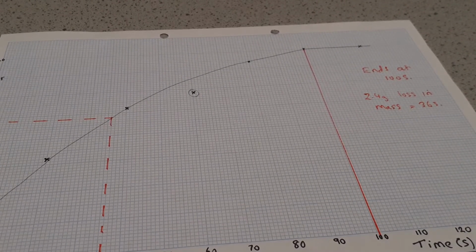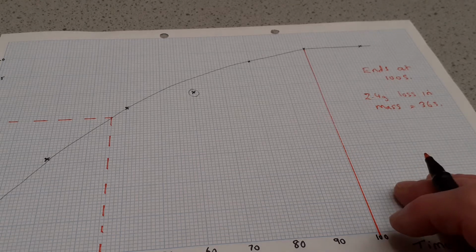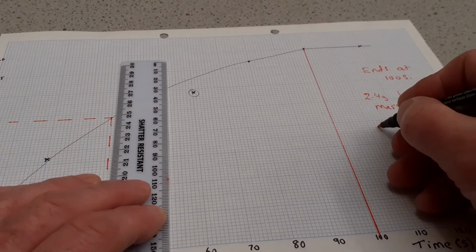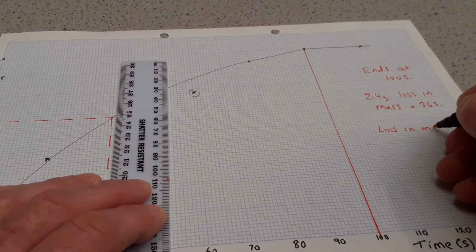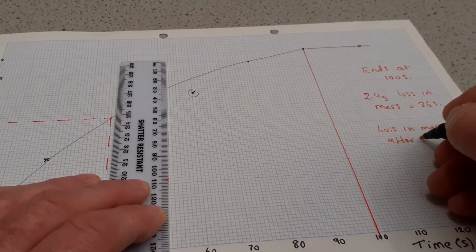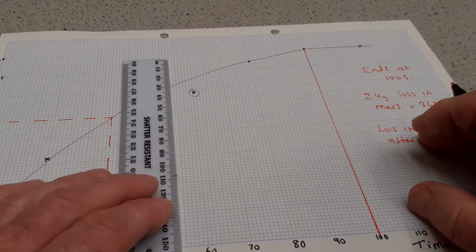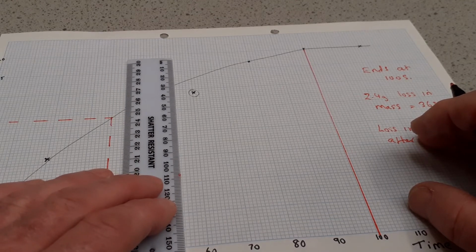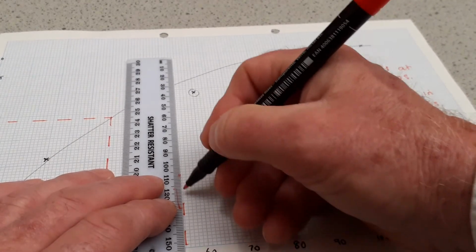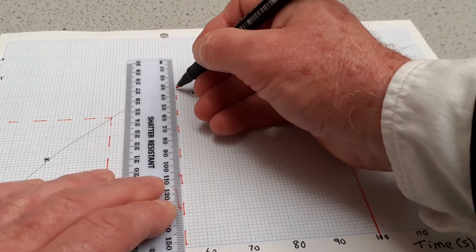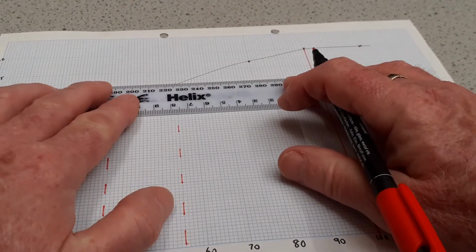Another thing will be, what loss in mass occurs after 55 seconds? Now to do that, we find 55. Again, we come up with a dotted line till it hits the graph. Come across from there.